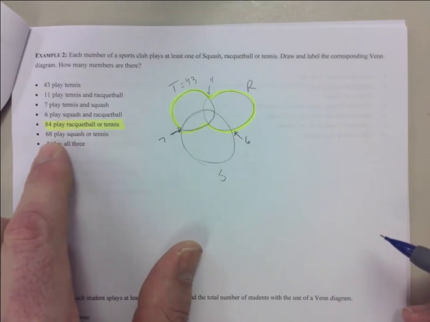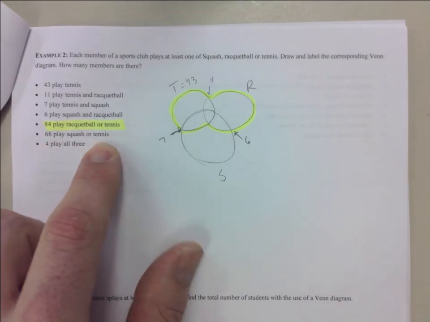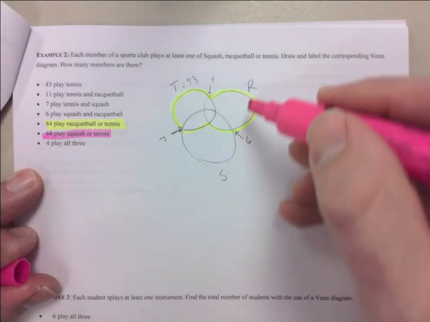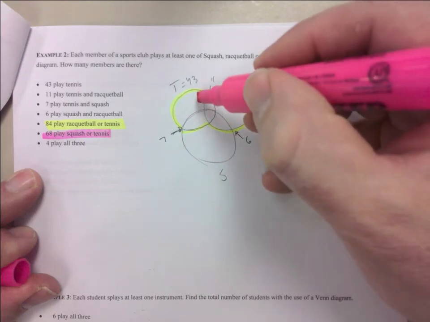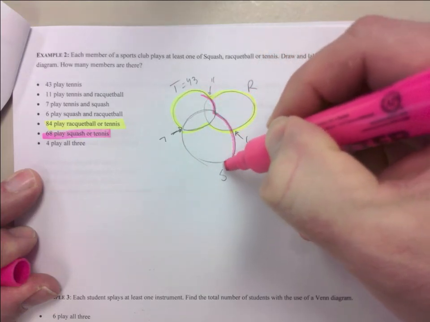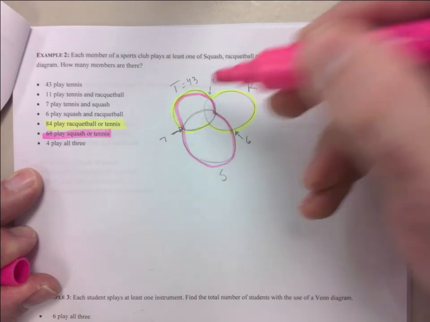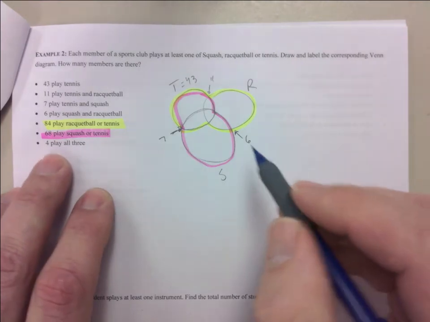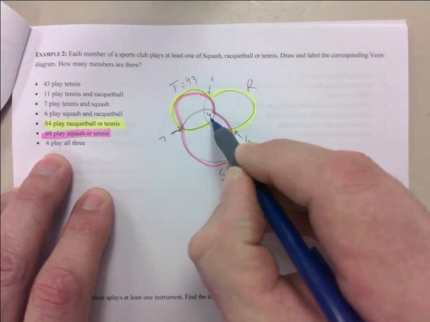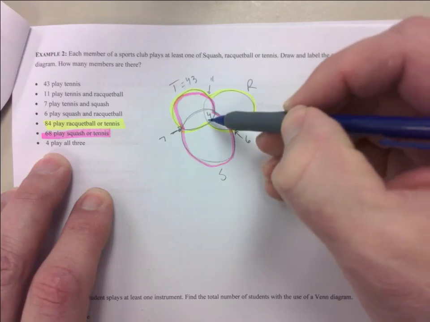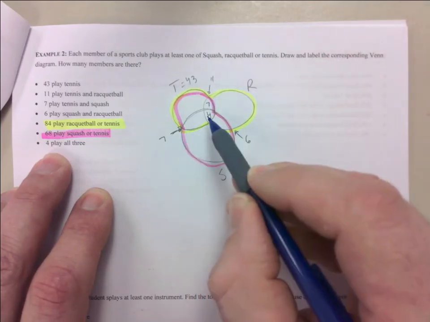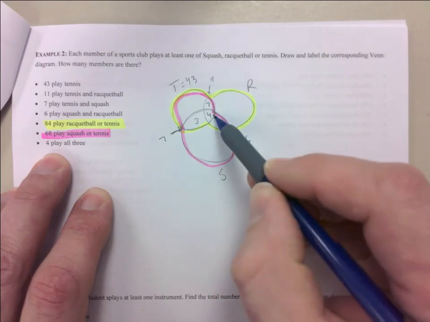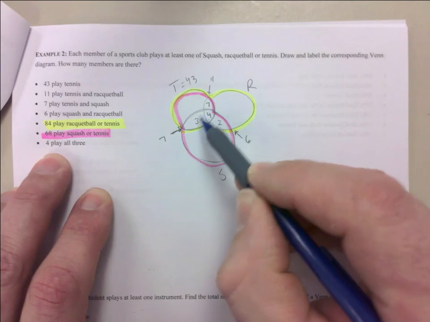Okay, so squash or tennis, right? If it's squash or tennis, we're doing these 2 here, so it kind of gets a little crazy here. But let's see how we could fill this in, okay, with what we have. 4 play all 3, so the center is given. Then it's 11 minus 4, that's 7. 7 minus 4 is 3. You should never have a negative anywhere. 6 minus 4 is 2. So you've got your petals now.